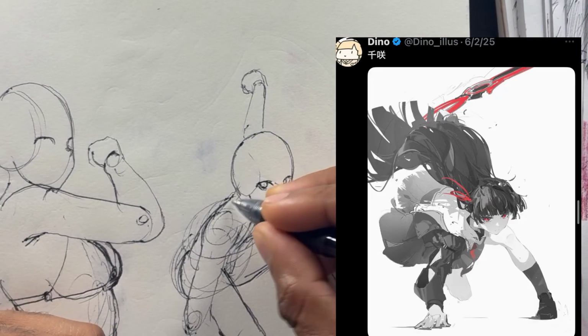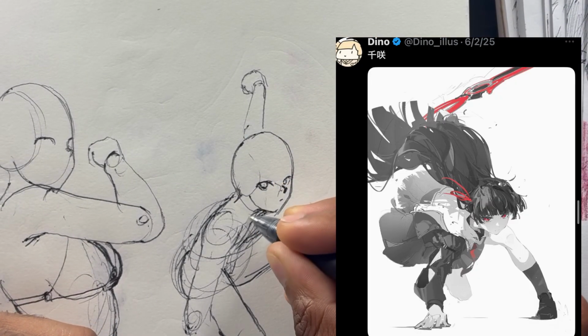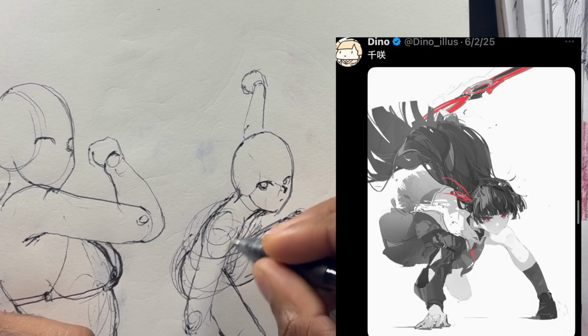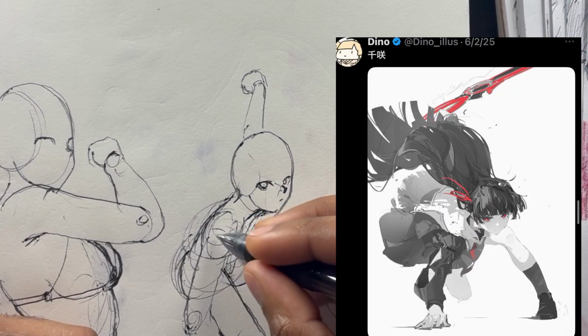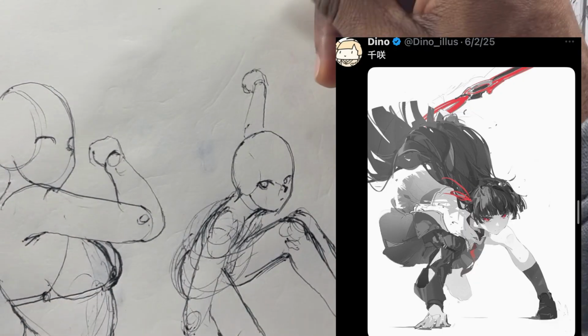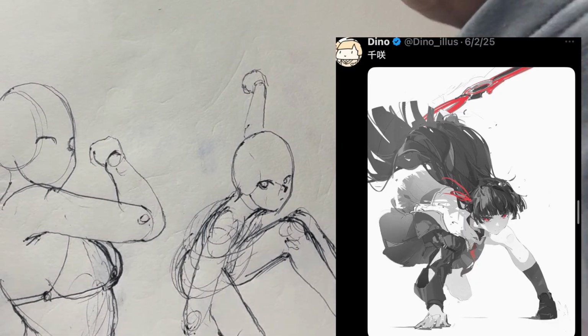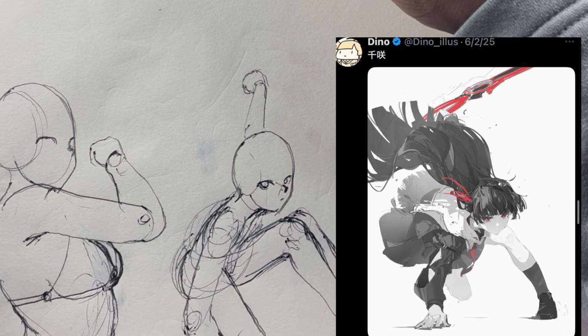Her neck is a little long, so let's see if I can maybe fix that. Neck there. In any case, yeah, I'll fix it after. Let me go to the next reference.